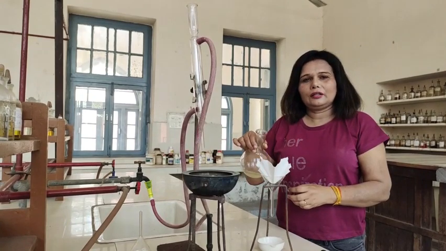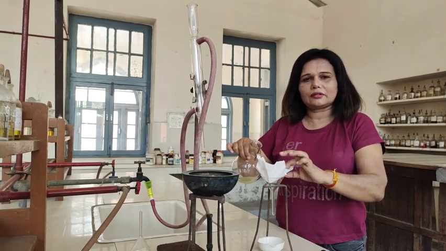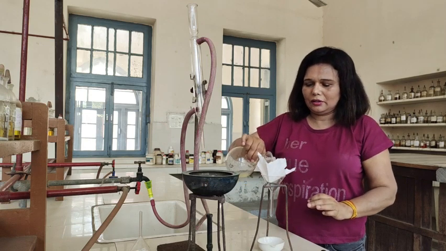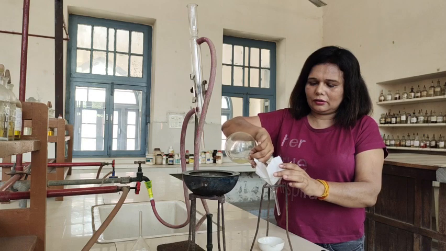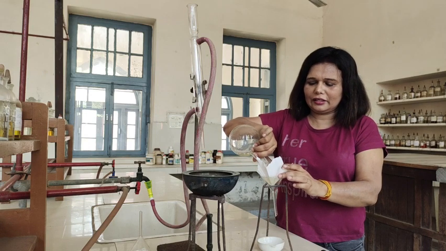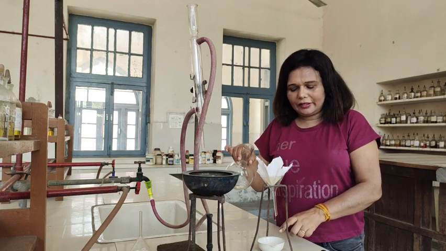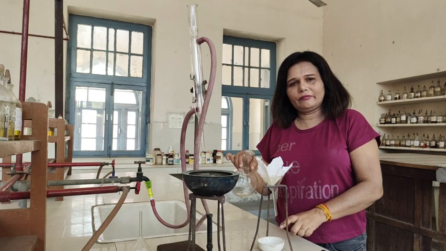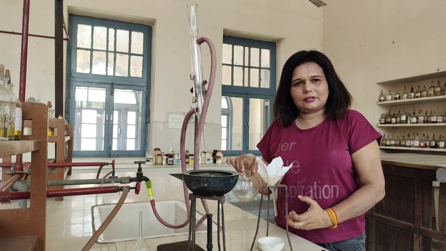Now we'll filter this hot solution using fluted filter paper, so that we get the filtrate in the china dish. Now the filtrate obtained in the china dish, we'll place in an ice bath so as to get the crystals of iodoform.